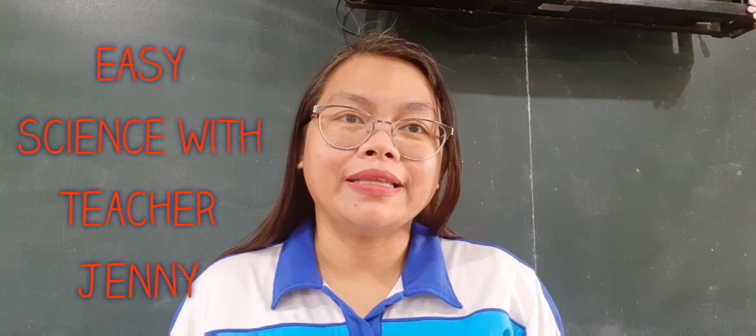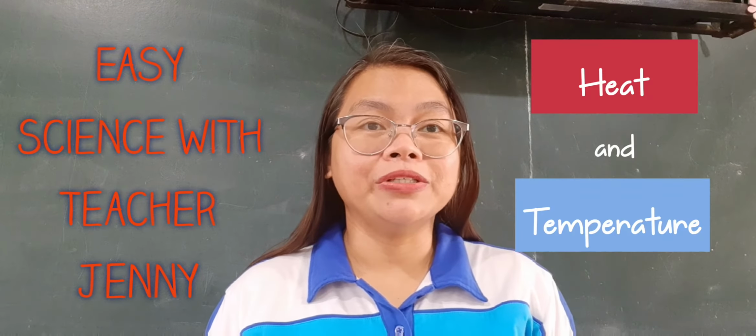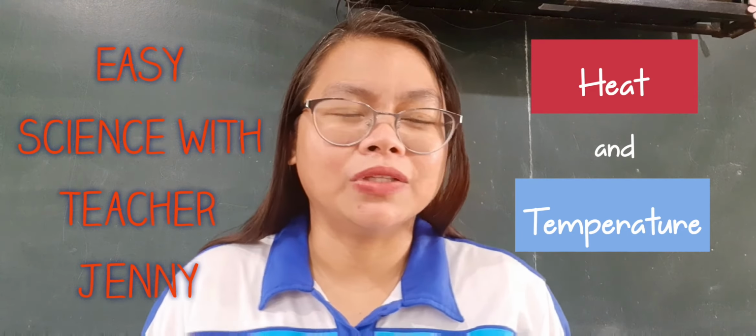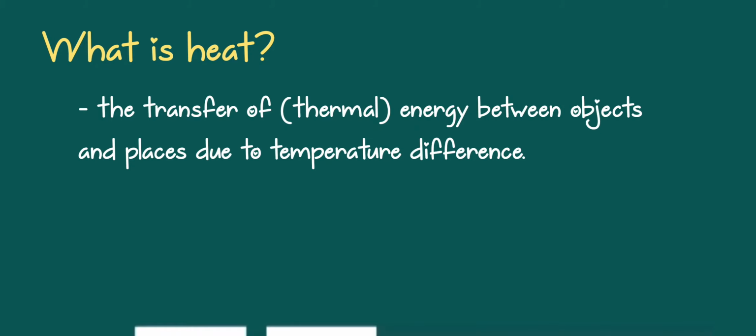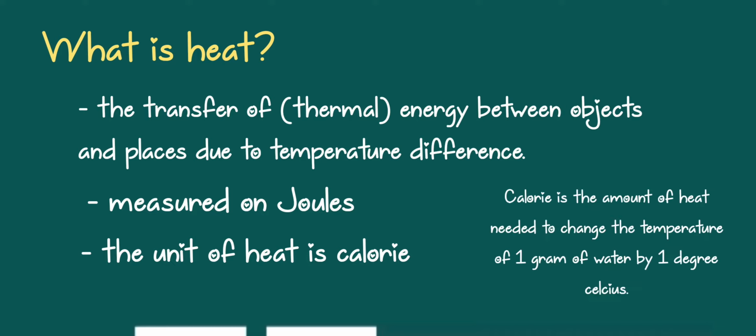Today ang pag-uusapan natin ay tungkol sa heat and temperature at kung ano bang pinagkaiba nito. Ano nga ba yung heat? Heat is the transfer of energy between objects or places due to temperature difference. Heat is measured in joules. The unit of heat is calorie. Calorie is the amount of heat needed to change the temperature of 1 gram of water by 1 degree Celsius.